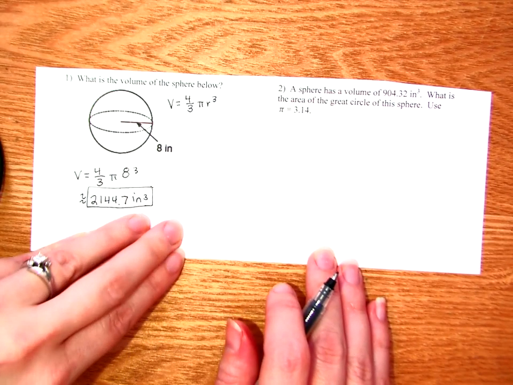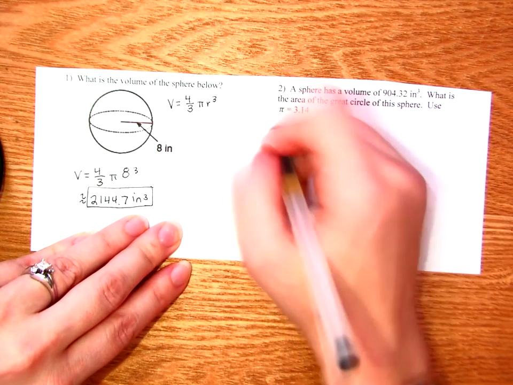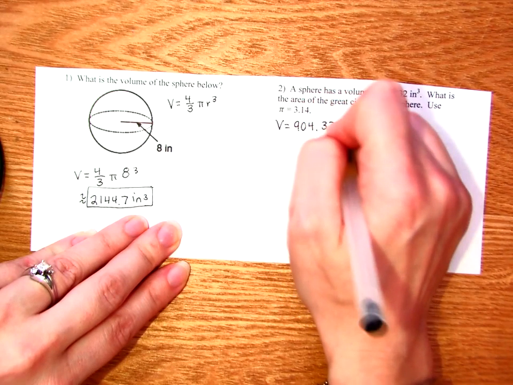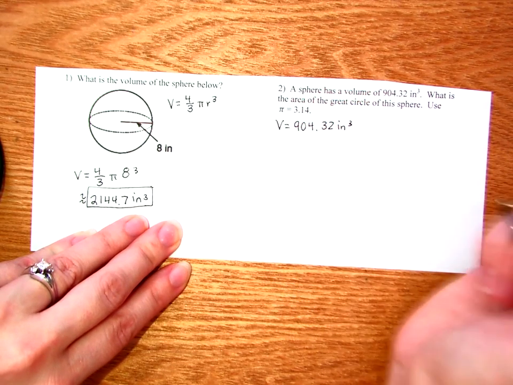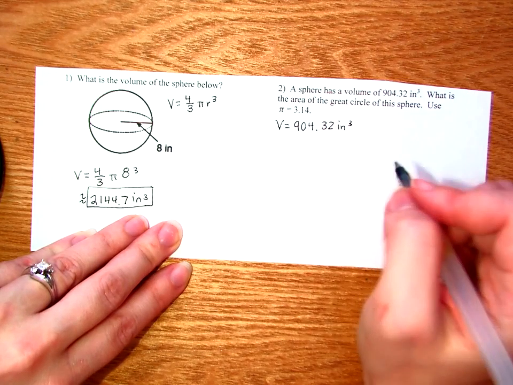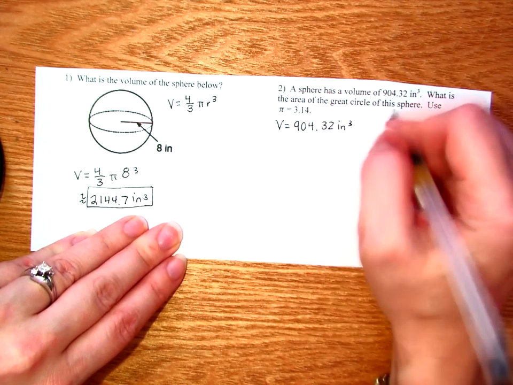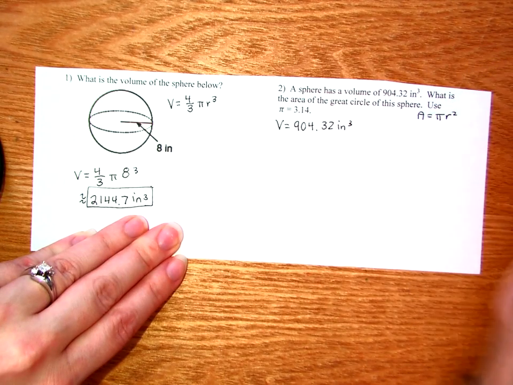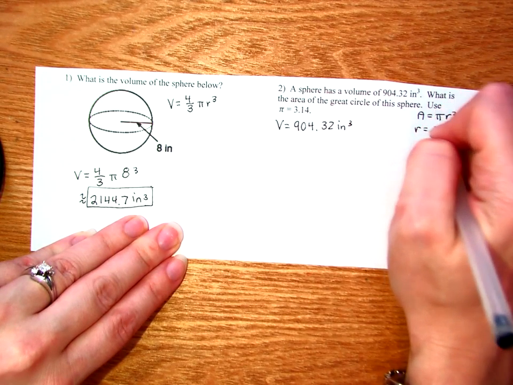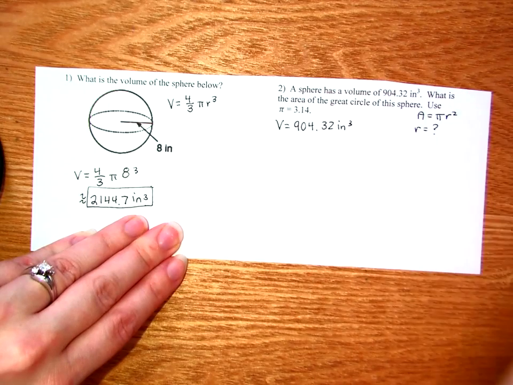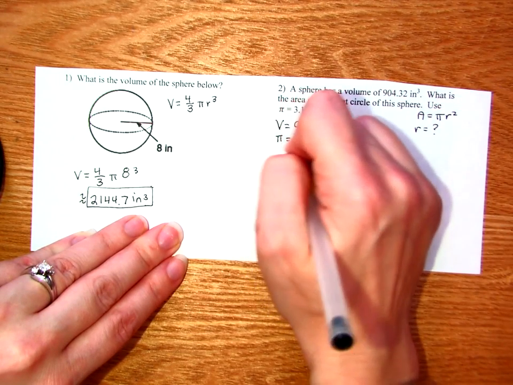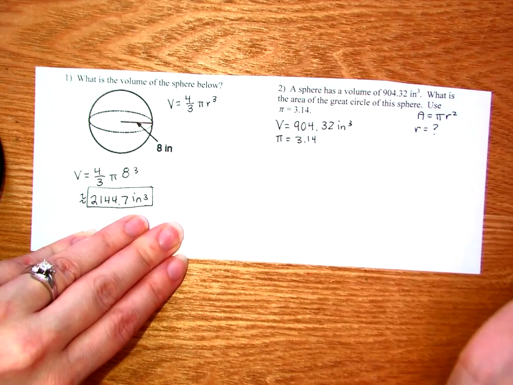The next problem says we have a sphere with a volume, so they've given us the volume. They're telling us the volume is 904.32 inches cubed. It says, what's the area of the great circle? So to find area, remember the area formula is pi r squared. So we need to actually know what our r is to be able to plug it in there. Now it does also tell me to use that pi is 3.14. There must be a reason they're telling us to use that.